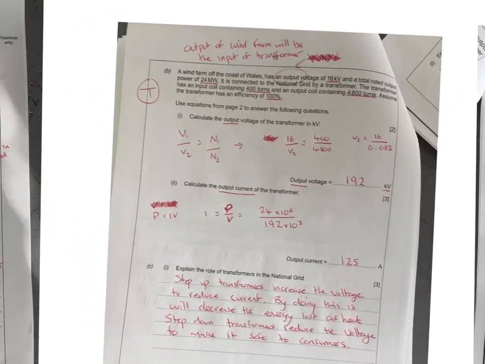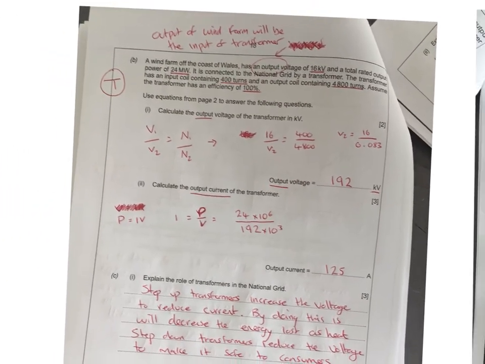So that was the last question on a higher paper. There is a lot required of you there, but again, I think nothing that's not achievable.